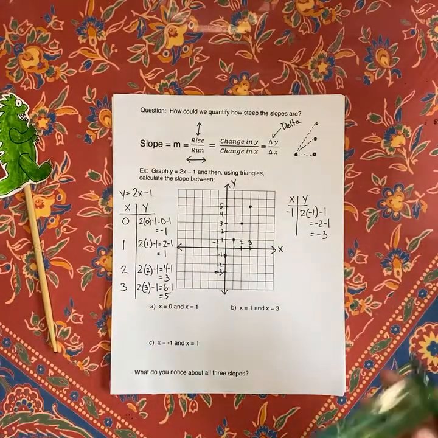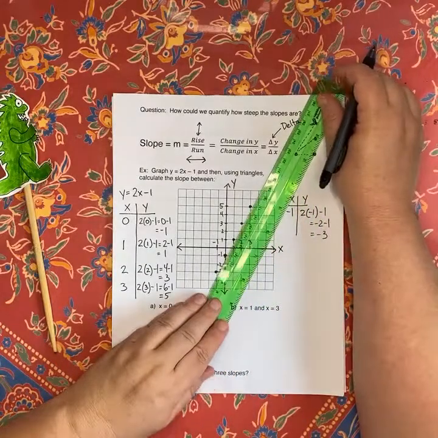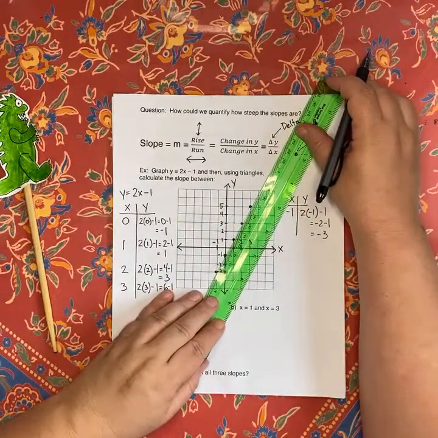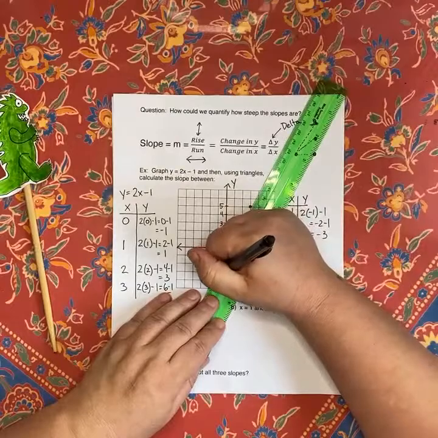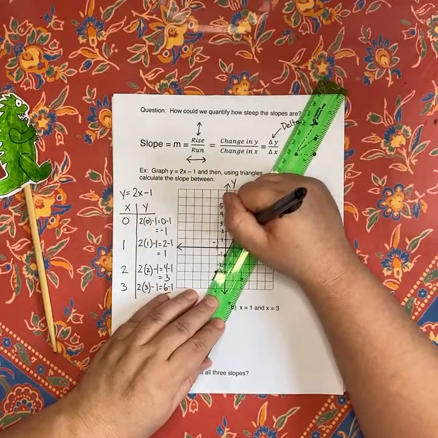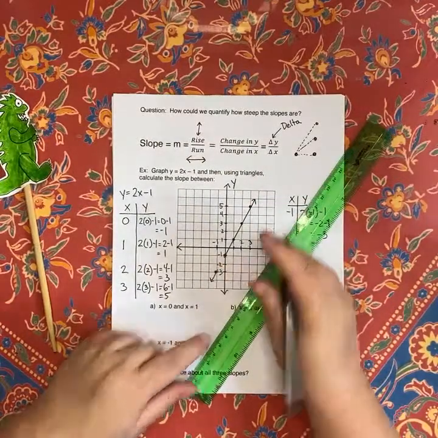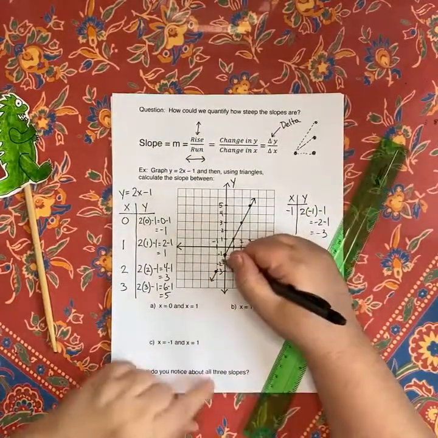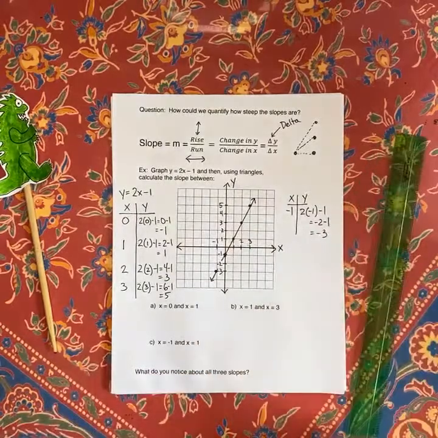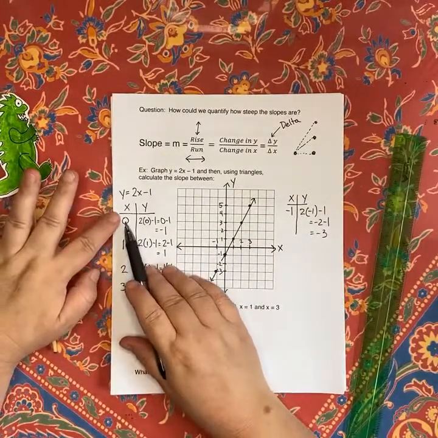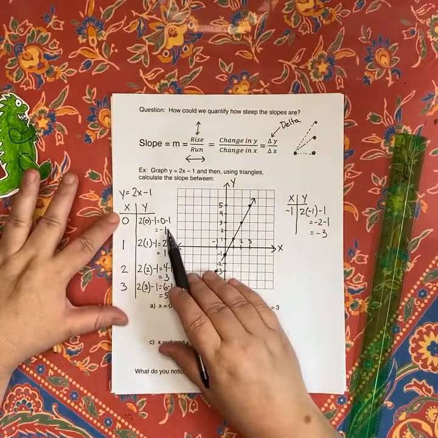So good news is they do all line up in a line. And I am noticing a pattern. I don't know if you guys are seeing this pattern that I'm seeing. And the pattern is, oh, I should have continued a little bit there. There we go. The pattern is every time x goes up by 1, y goes up by 2.